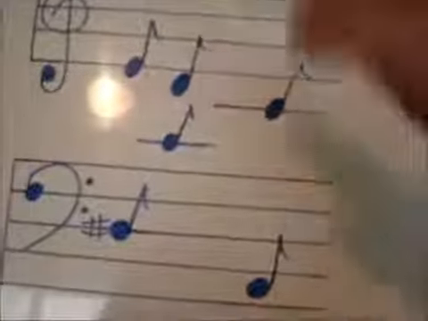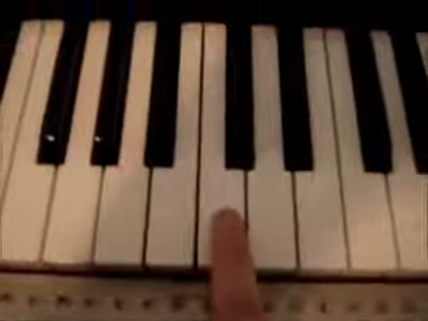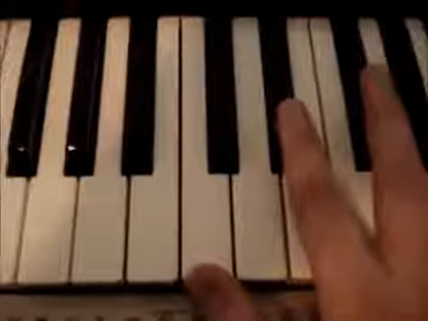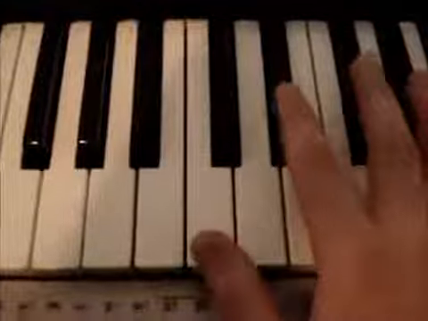Remember, guys, remember what I said before, middle C kind of separates these. So this line here is actually representing middle C. So you actually want to play these two notes together, again with both hands. I'm just playing with one hand, but you guys would play with both hands.